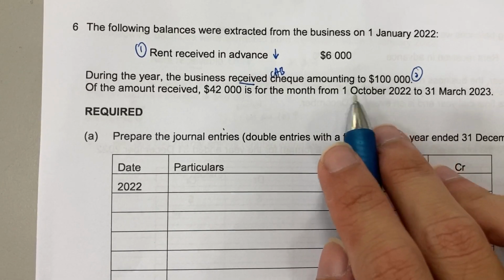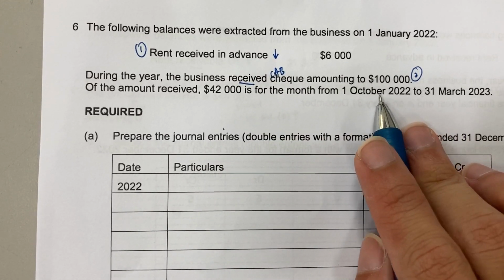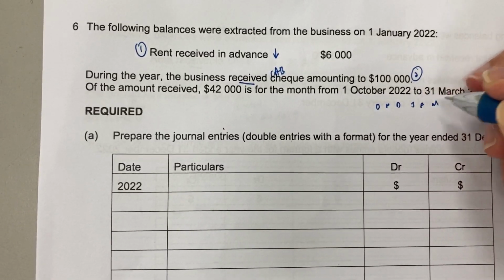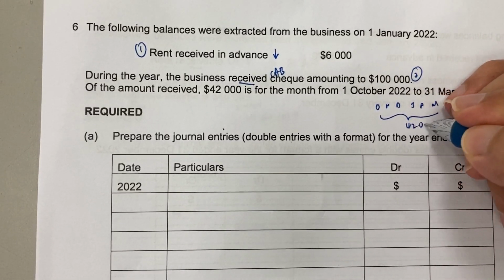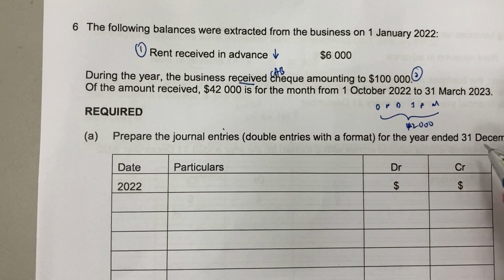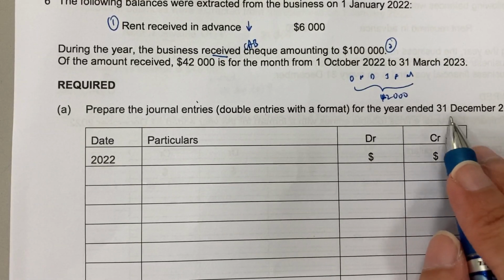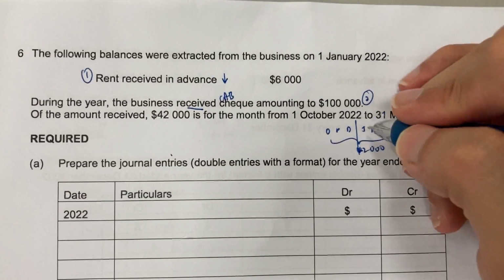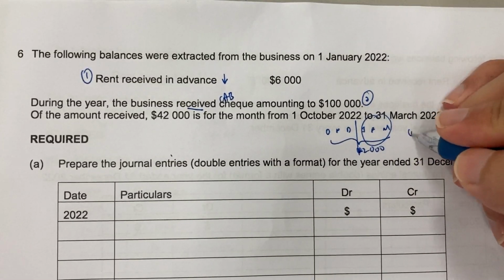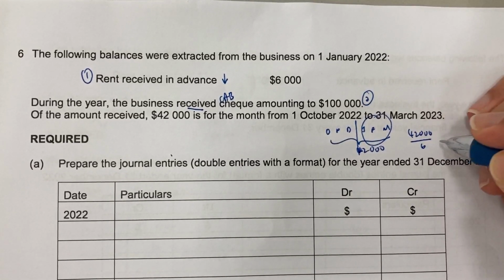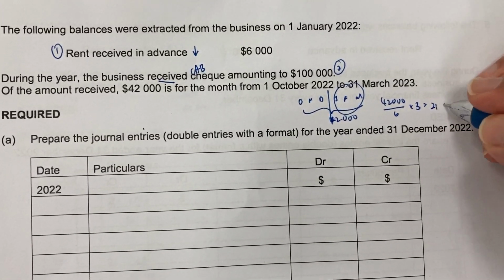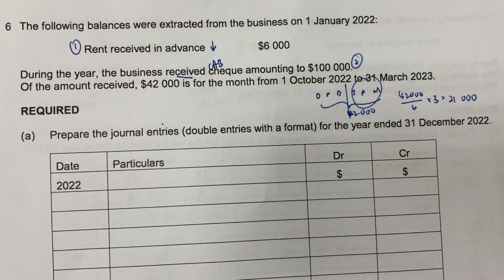This one is a bit tricky. 42,000 is actually for, if you count here, from October, November, December, January, February, March. So it's for 6 months. So 42,000 for 6 months. And our year end for this question is actually 31st December 2022. So this is our year end. So we can see for ourselves what is the amount of extra. So 42,000 divided by 6 times 3 will be the extra that we receive, which is 21,000. So with that, we can do our question.